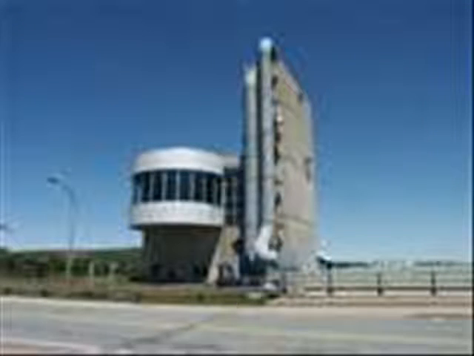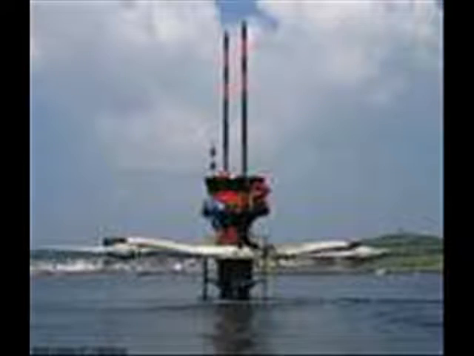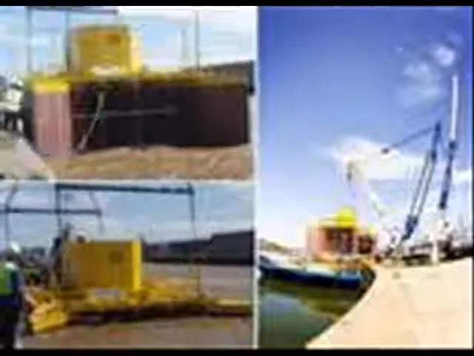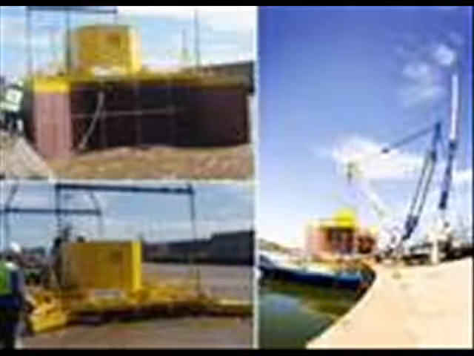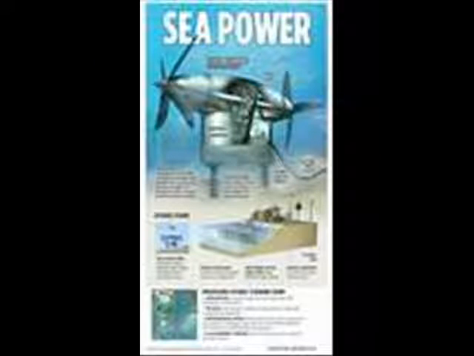Silt builds up behind the barrage. Disrupts creatures' migration in the oceans. Needs a very big piece of sea to be cost-effective. Not many sites suitable for this kind of power generation. Building the barrage only produces power for about 10 hours of the day.